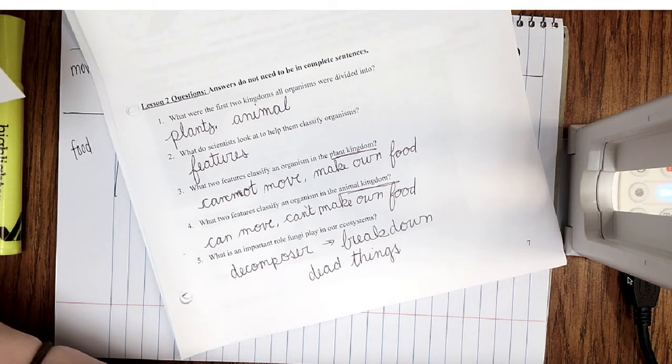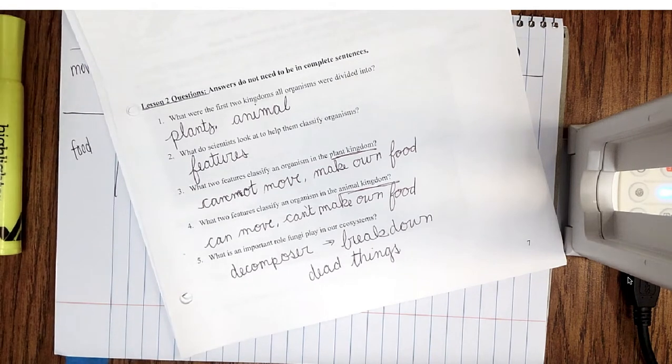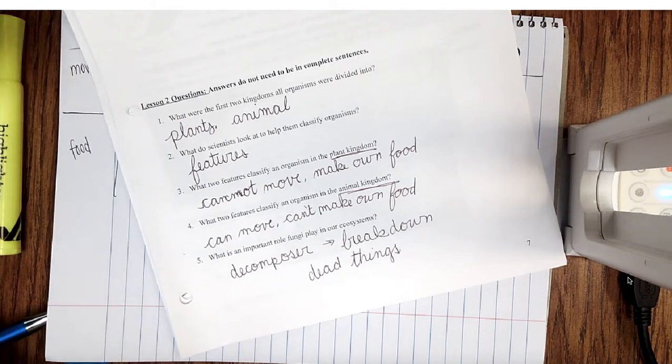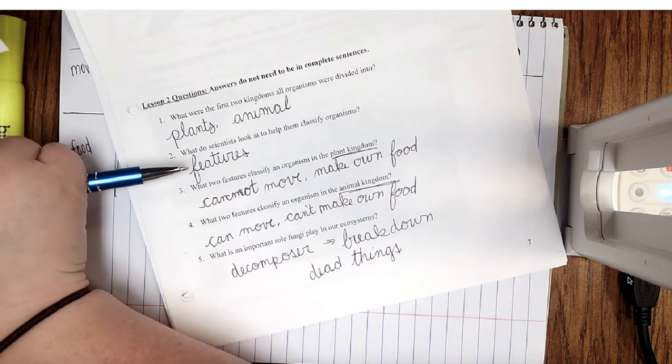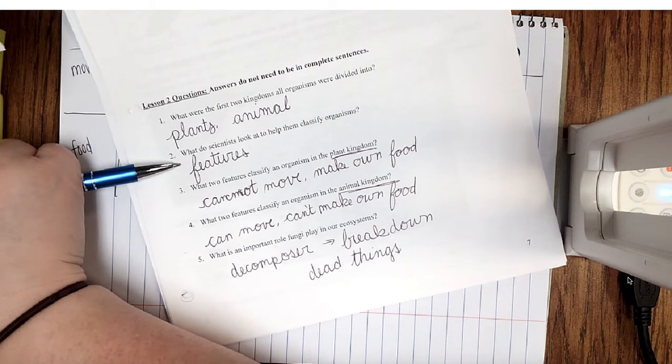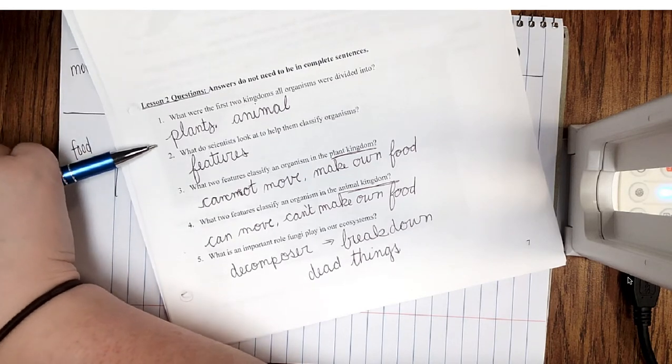Who is the first great pioneer to study taxonomy? It is Carl Linnaeus. Remember, he studied botany and he started sorting plants into different classifications. What is another word for a trait or characteristic? We use that today. It is features. Yes, features.